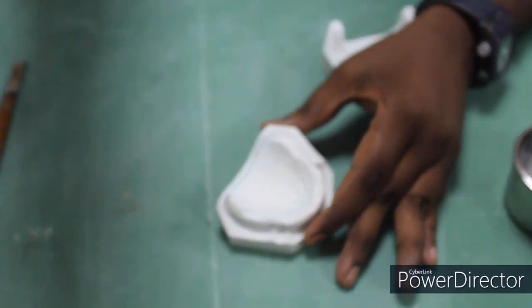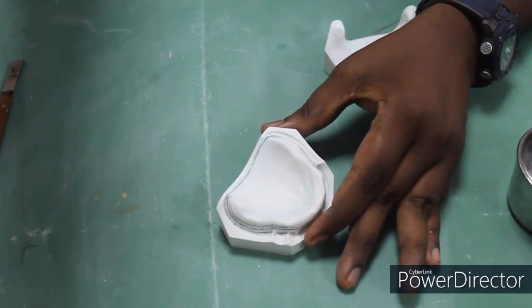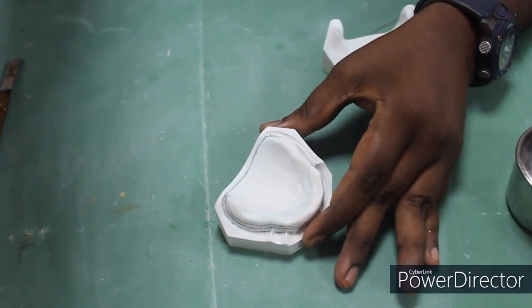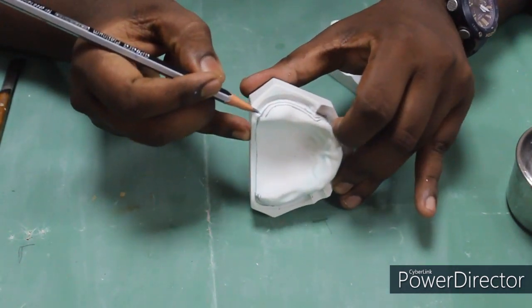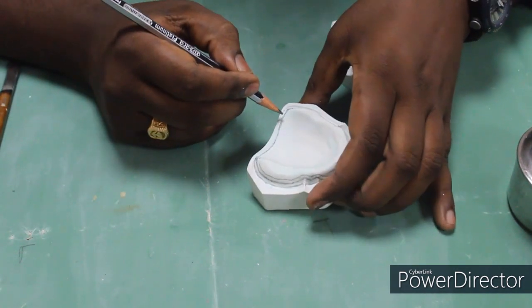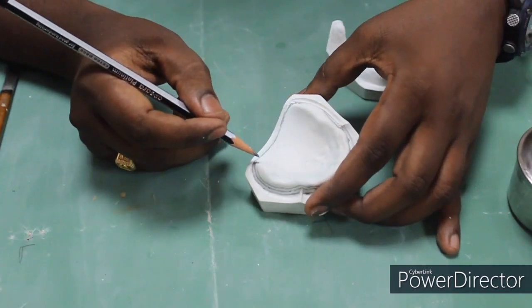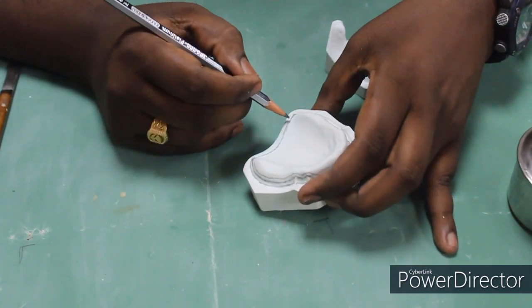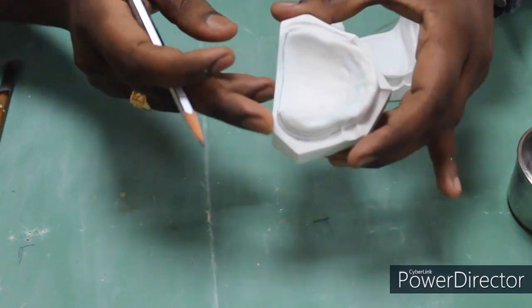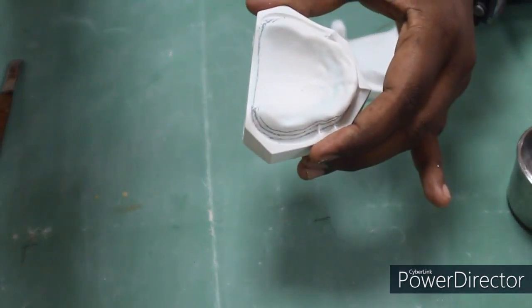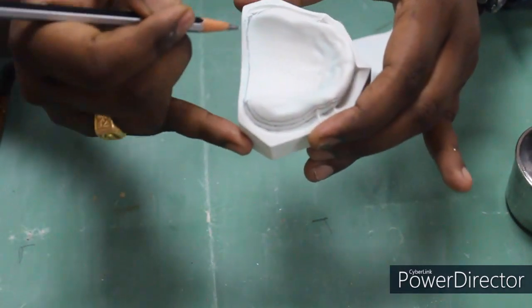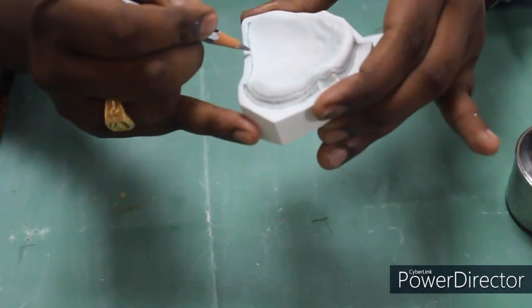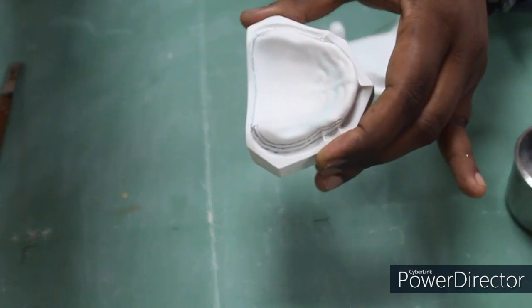So the reference point will be the hammer notch to hammer notch on the other side. This will form the posterior extension for the tray.